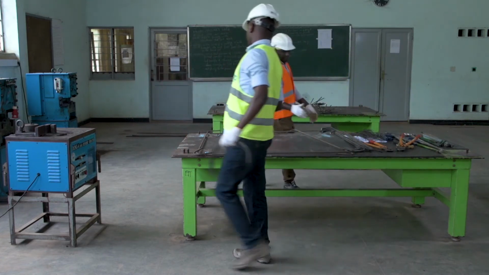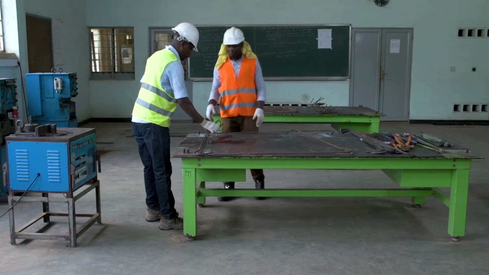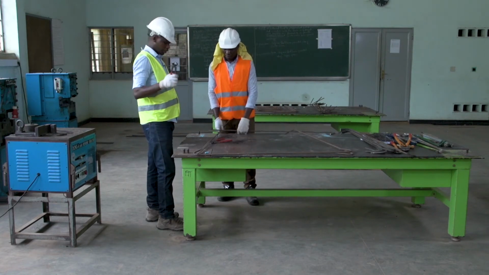Here we are going to use these binding wires, and we'll use also this plier.